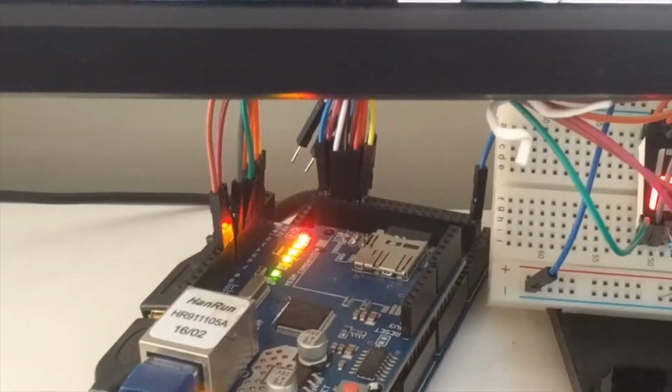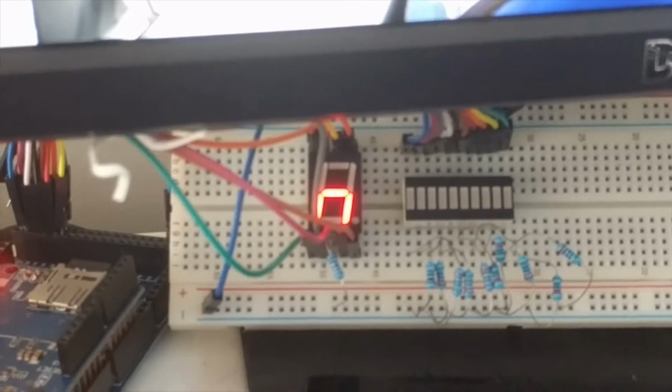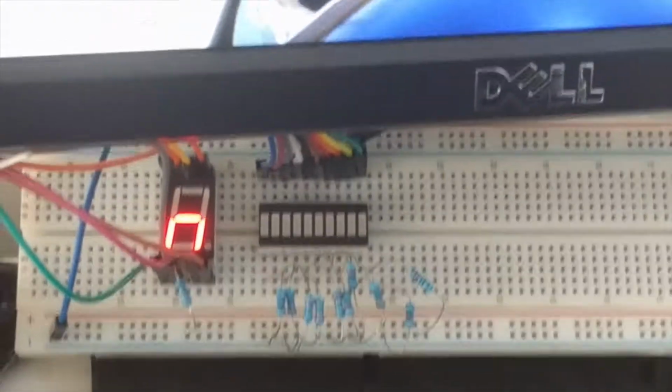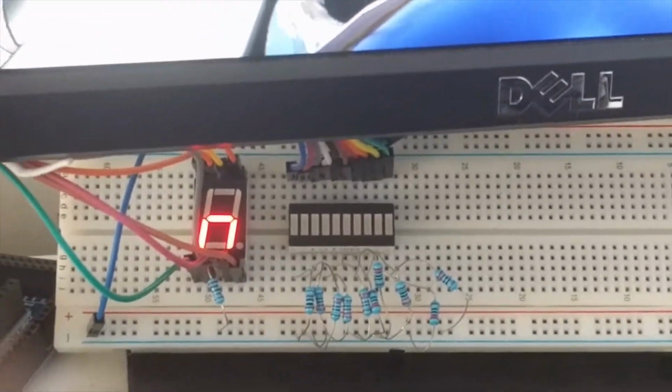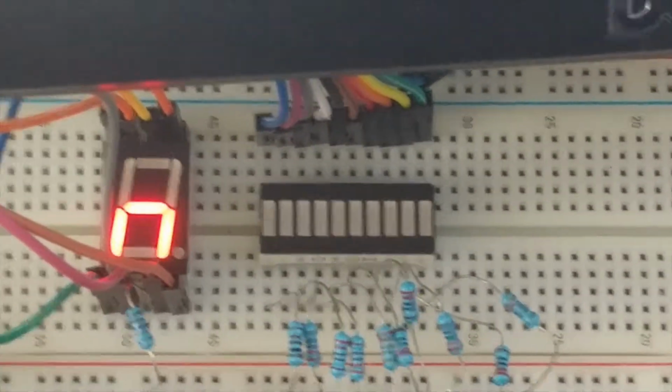Now, it's got a bunch of pins which are connected up to the 8-segment display and the resistors, this mess of resistors I've got going, and the little 10-segment display I've got there as well.